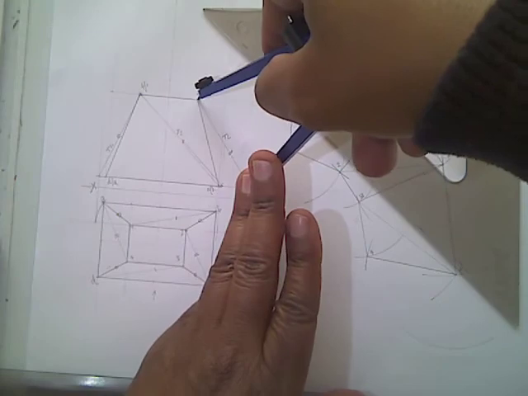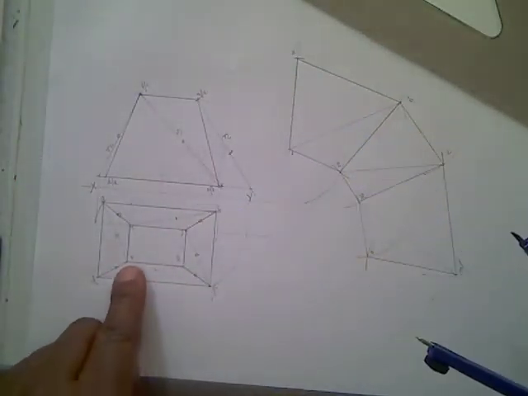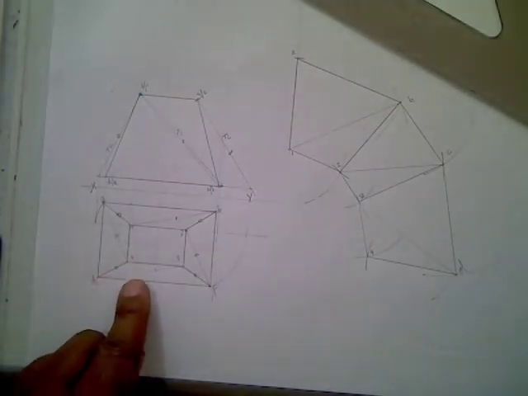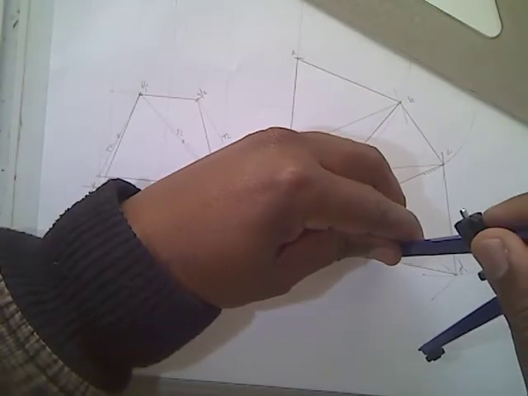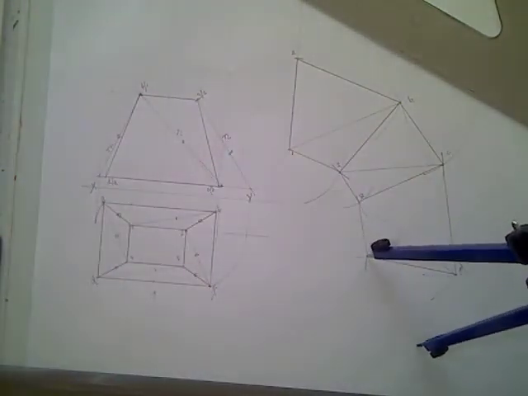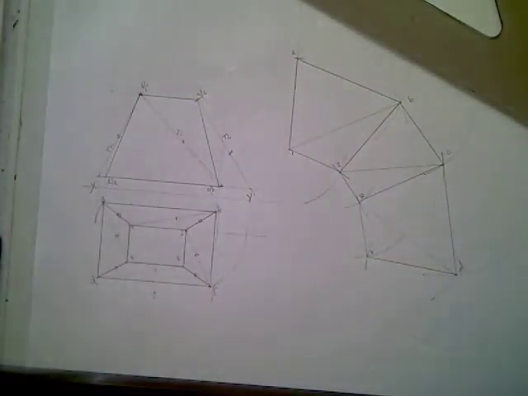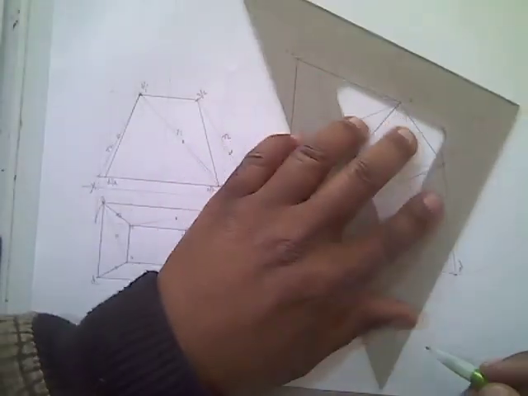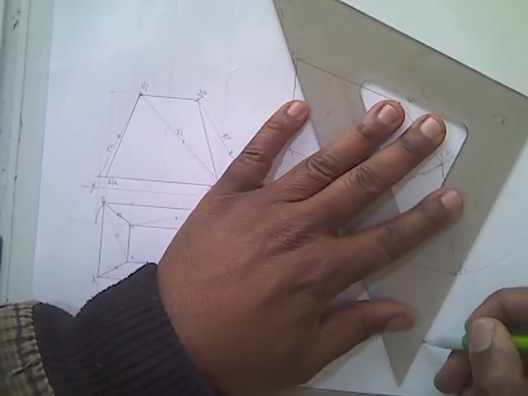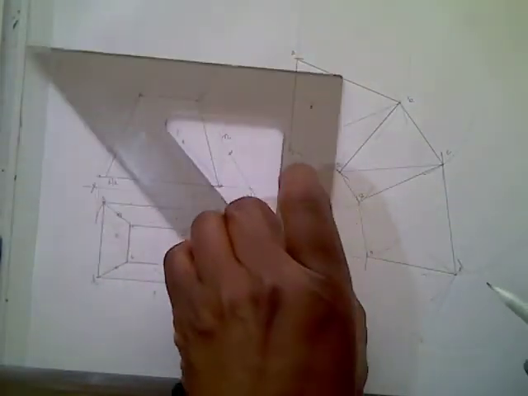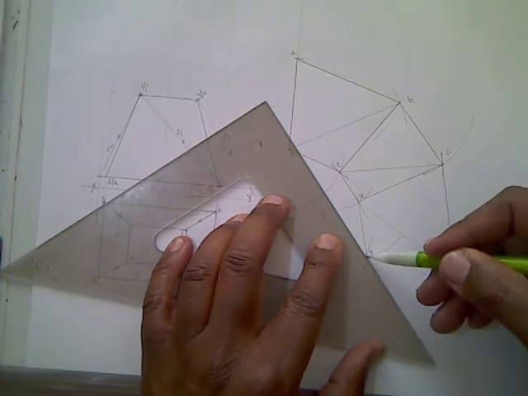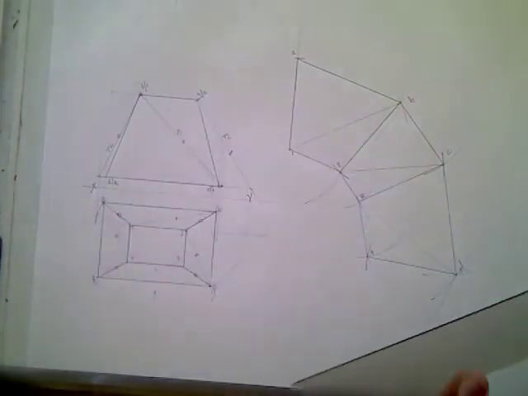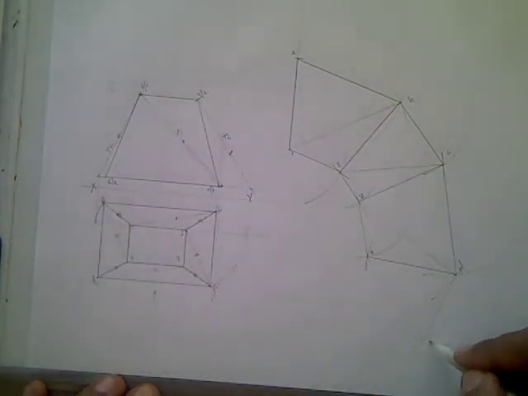This true length, I'm taking the true length there, which is now from 4 to A. 4 to A is that one. A is located here. Join now there. And then this line has been constructed, it's fainter. And then now that is my A.